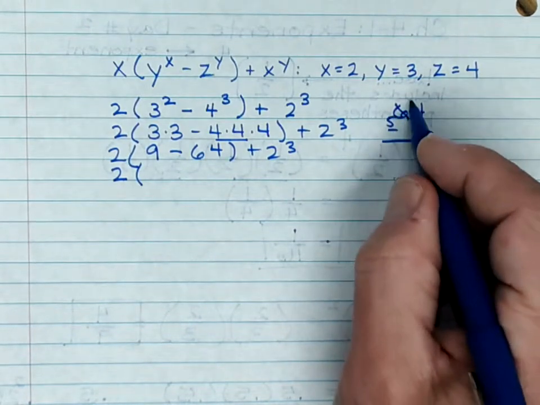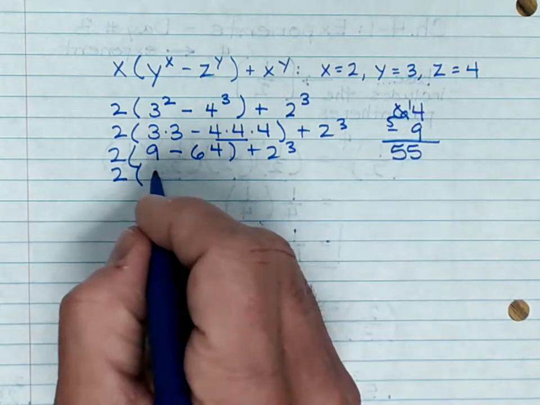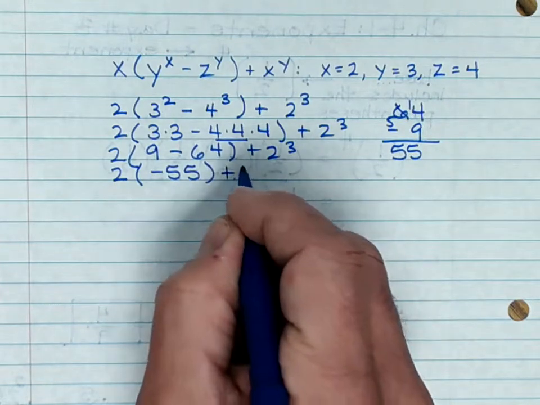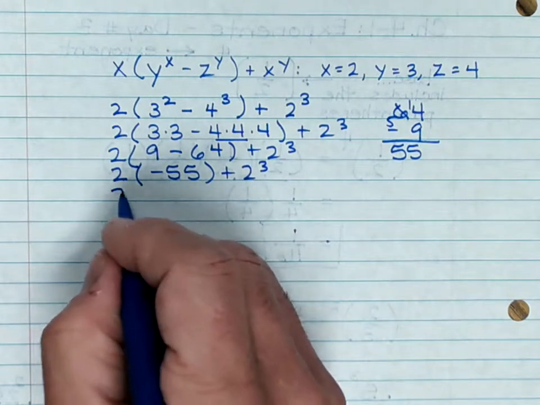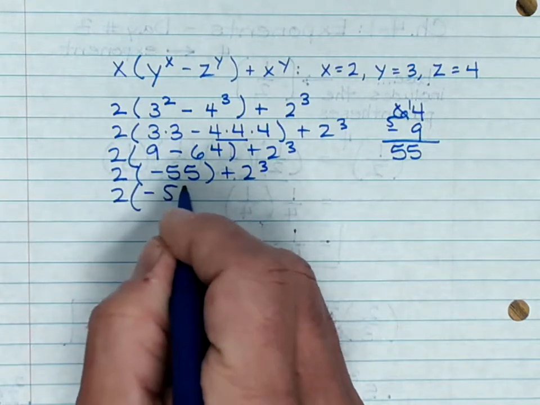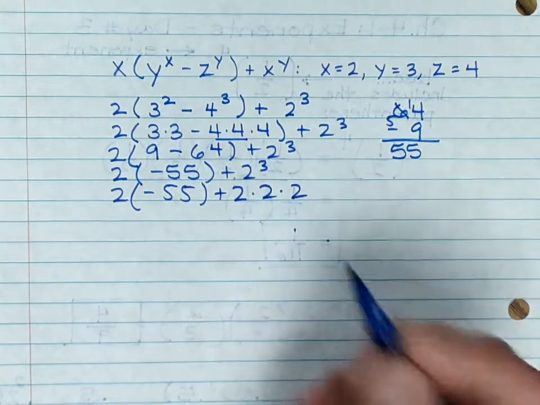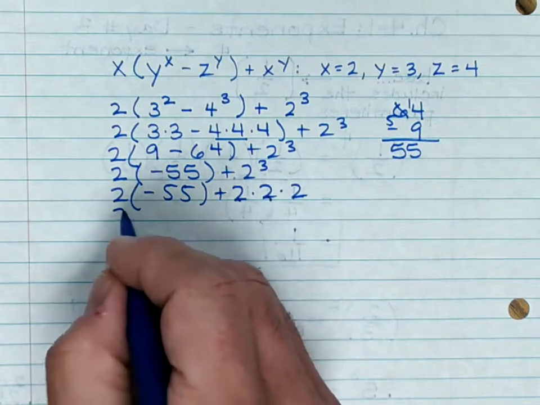So we're going to borrow and rename, and so we're going to get 55. But 55 is a negative. Now we have to do our 2 cubed. So that's 2 times 2 times 2. 2 times 2 is 4. 4 times 2 is 8.